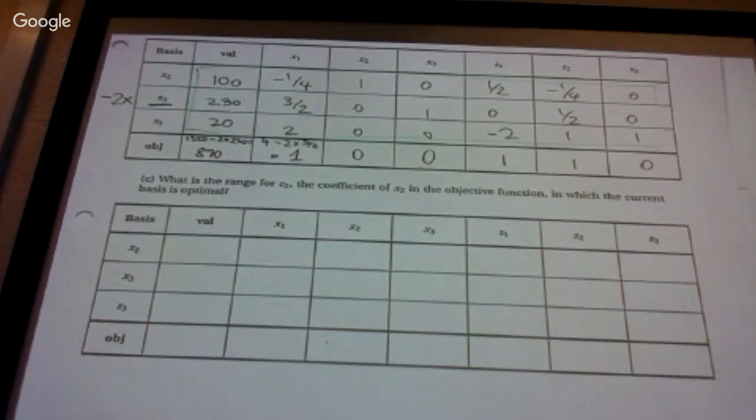So that was the easy thing, which we said about the non-basic variables. For the non-basic variables, you just look at the entry in the objective row, that was 4 in x1, and we knew that if we changed the coefficient by more than 4, the basis would cease to be optimal. Okay? So for x2, because x2 is a basic variable, that's not so simple, but it's not very hard either.